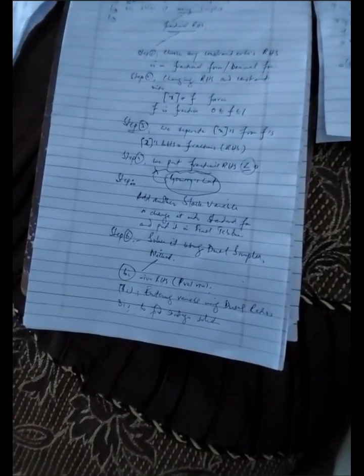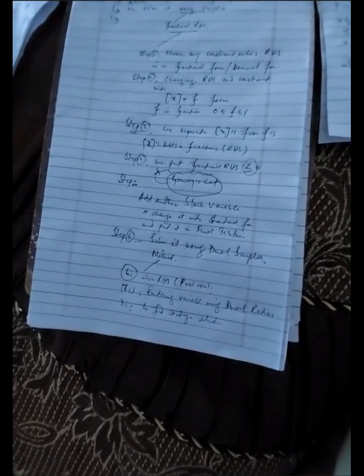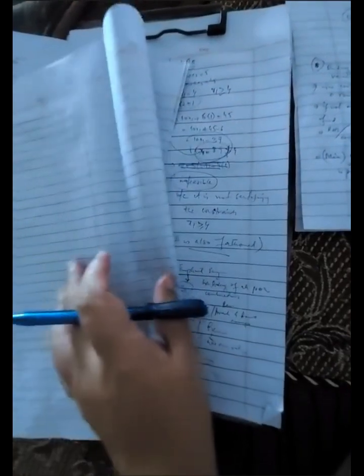I will now go towards an example. I will solve it and explain every step of it so that you know the whole procedure of it.